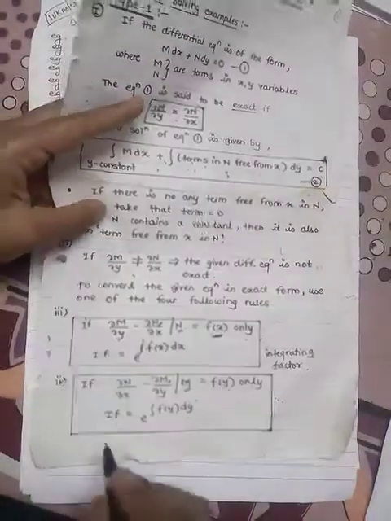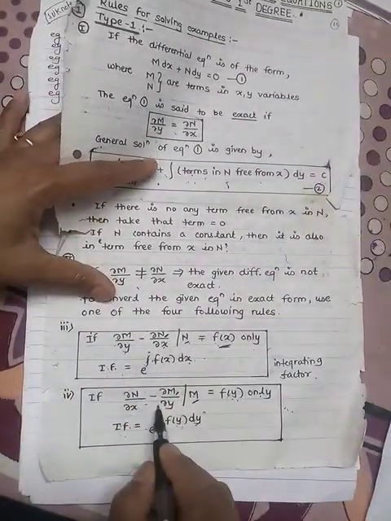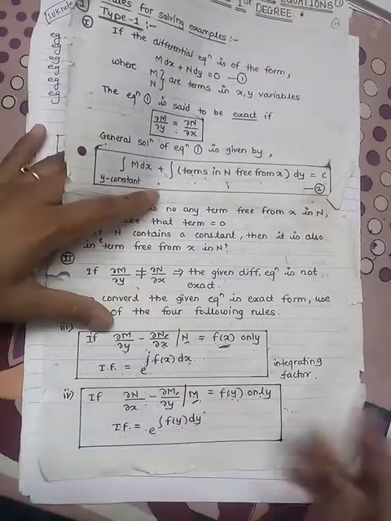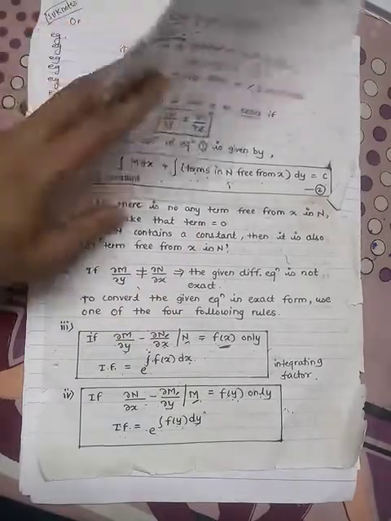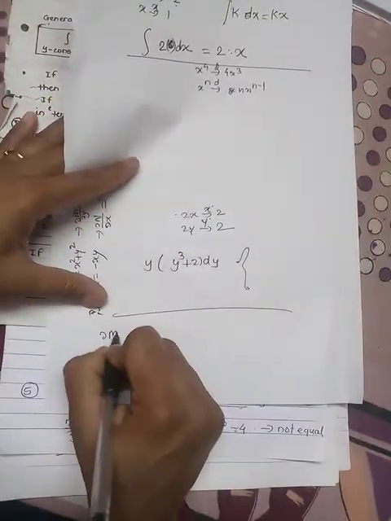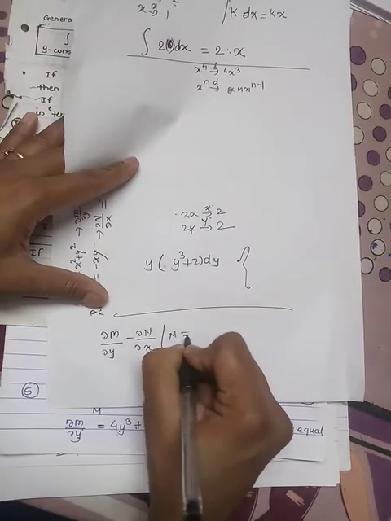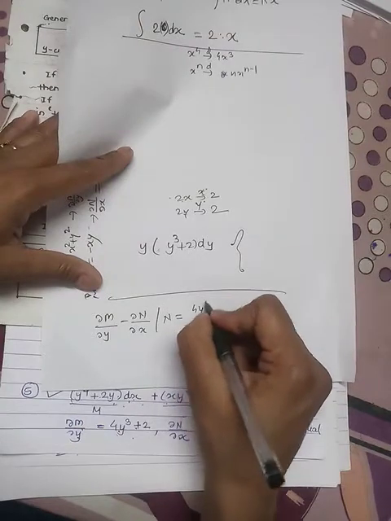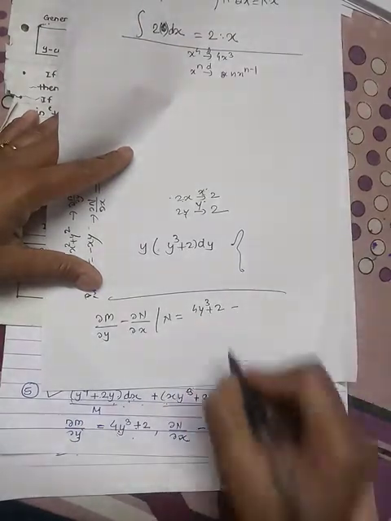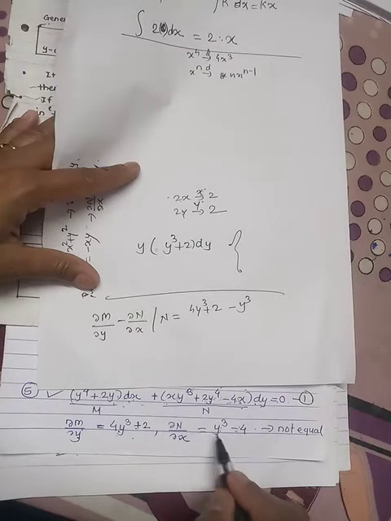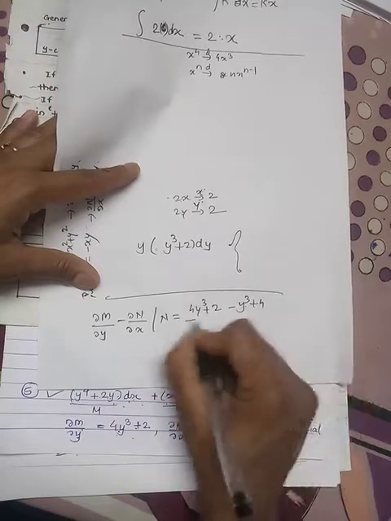So find my minus nx upon n, or nx minus my upon m. So roughly you can check this: my minus nx upon n. My value is this, 4y cube plus 2, minus nx, which is minus y cube. Minus nx means multiply the minus sign to this, so minus y cube, minus plus 4, upon n.